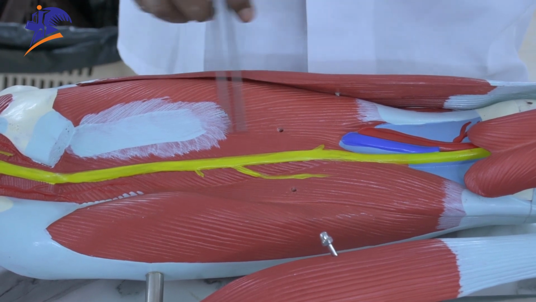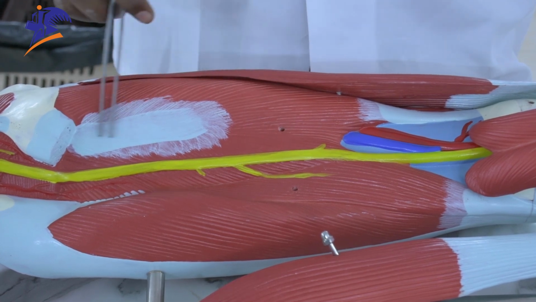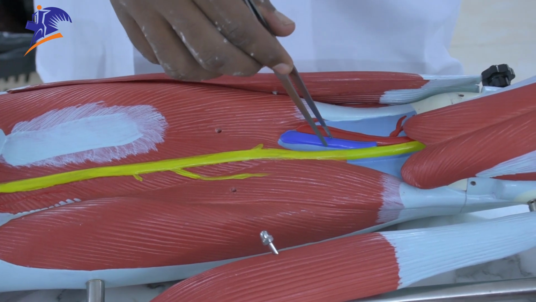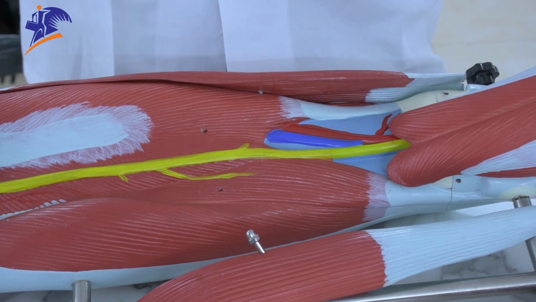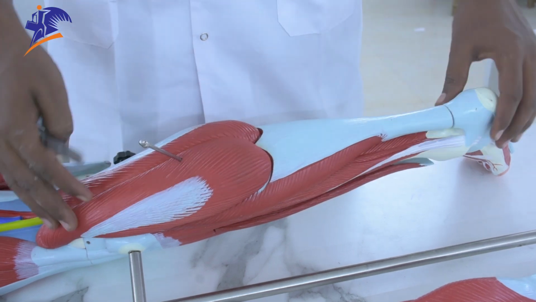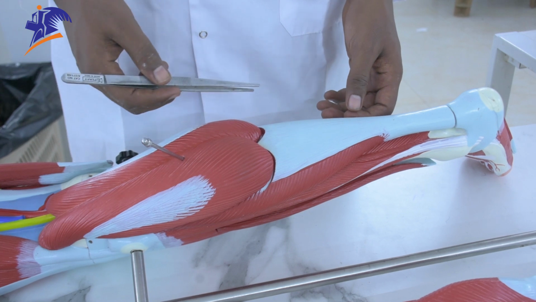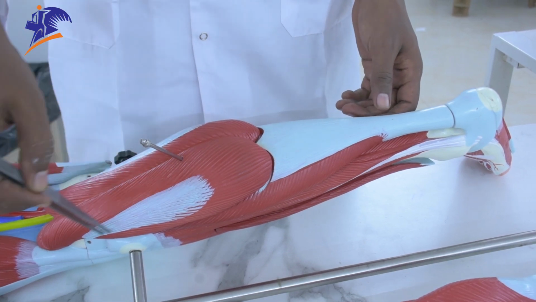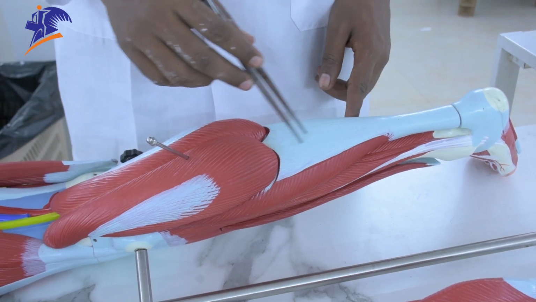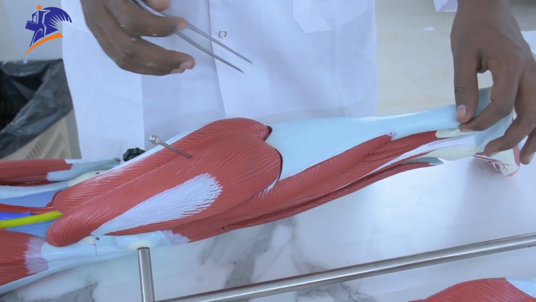This muscle is the hamstring part of the adductor magnus. This is the hamstring part of the adductor magnus, and these are the vessels in the popliteal fossa, the popliteal vein and popliteal artery. This is the leg region, and this is the posterior compartment of the leg. The posterior compartment is subdivided into superficial and deep compartments. This is the lateral head of the gastrocnemius. This is the medial head of the gastrocnemius. This is the calcaneal tendon, or Achilles tendon, inserted in the calcaneal tuberosity.